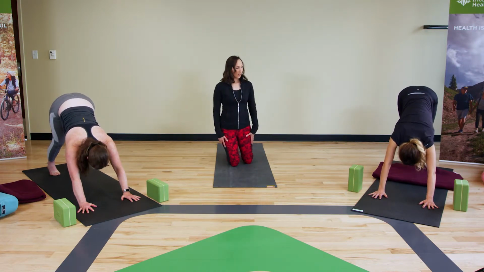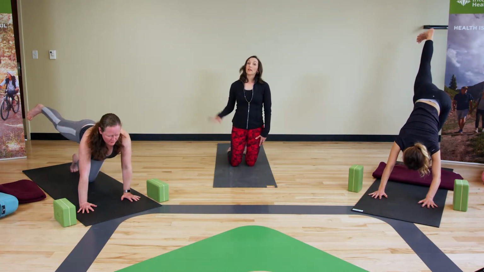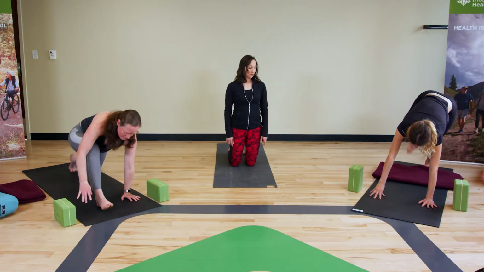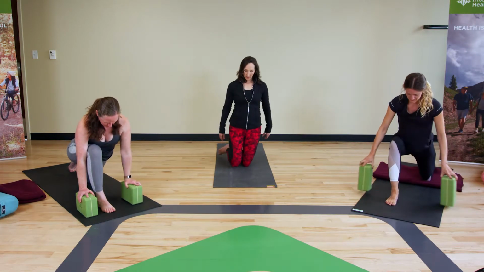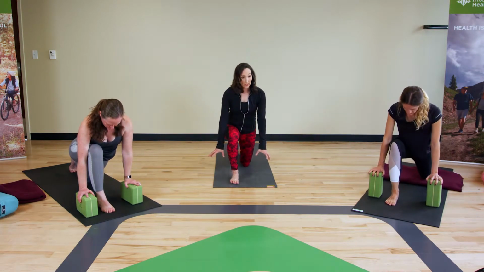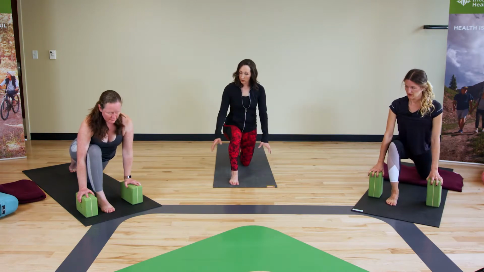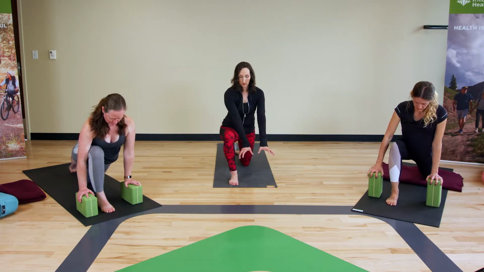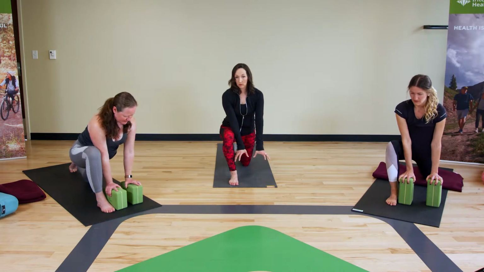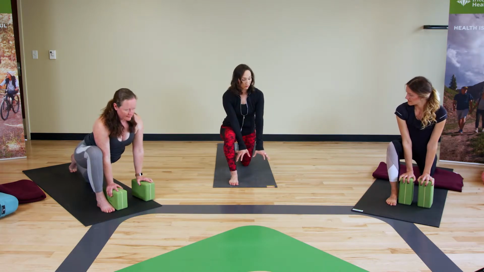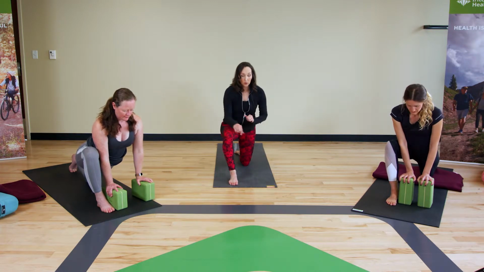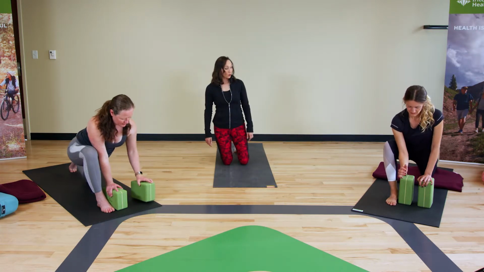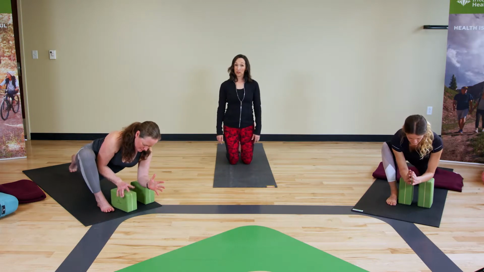Inhale the right heel to the sky. And then exhale, step forward between the hands. Find your blocks. The height you need. Set up the angle of your front knee and then move your right hand on the inside. Good. Push the right hip crease back and then begin to pull your forearms down to your blocks. Whatever height you need.